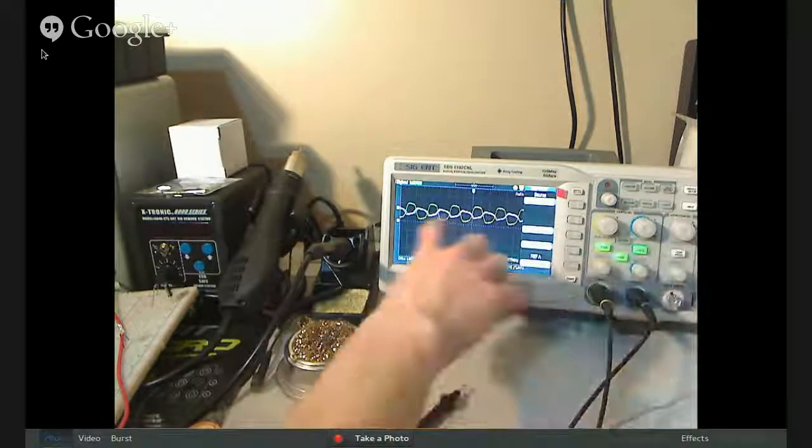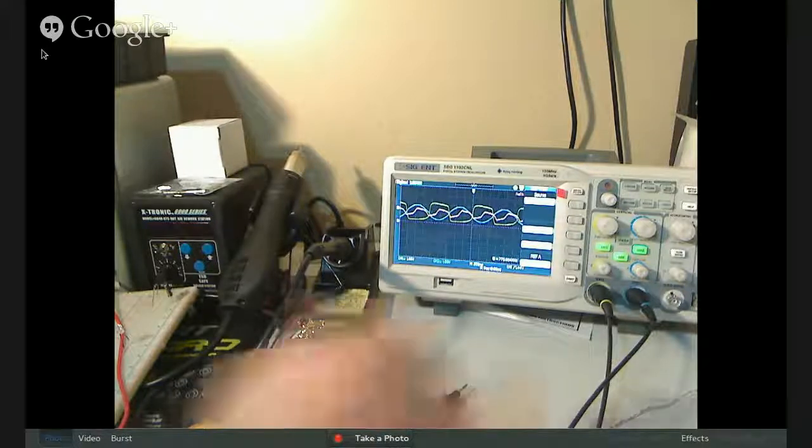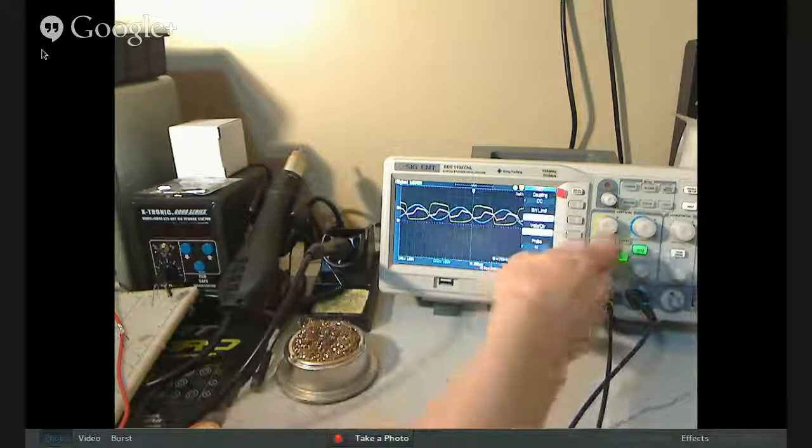Alright, so purple is the old waveform. I'll go ahead and add that capacitor back in. There we go. Look at that. Significantly different. I'll go ahead and turn off channel 1 so you can see it.